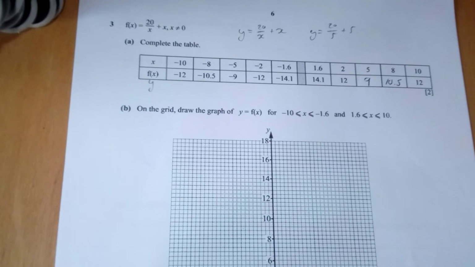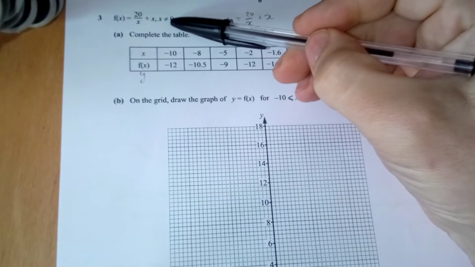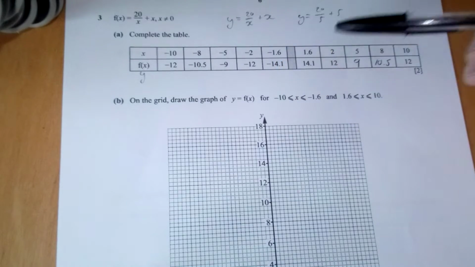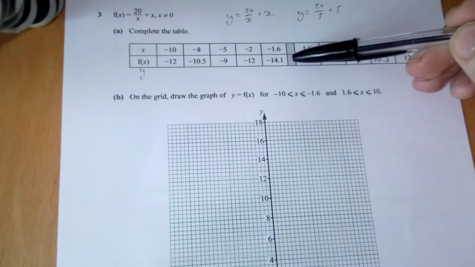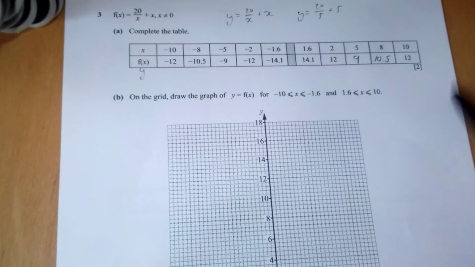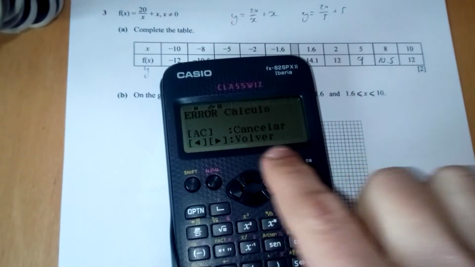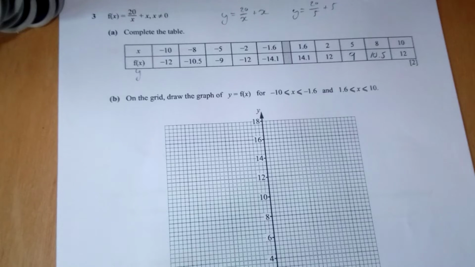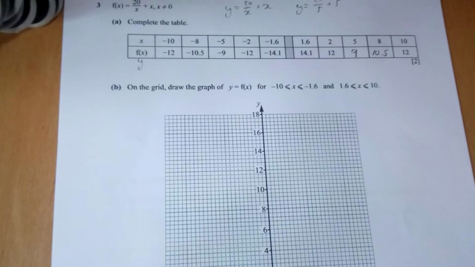Right, and then it's all about plotting this. Now remember, very important: x equals 0 is there for a reason. This gray area is there for a reason. That is the asymptote. It means x cannot be 0, because you cannot divide anything by 0. It gives you an error. It's non-existent. So that means we cannot cross the y-axis. This is very important. Let's plot this quickly.